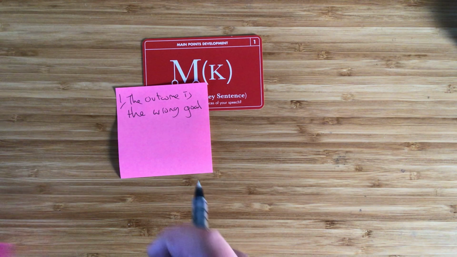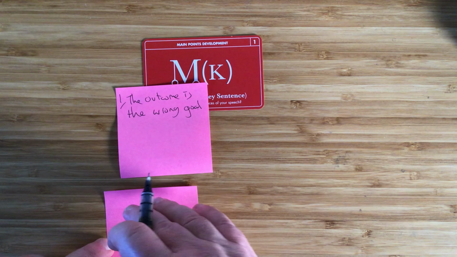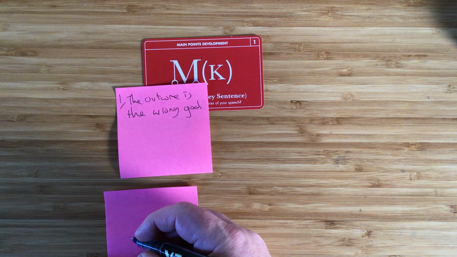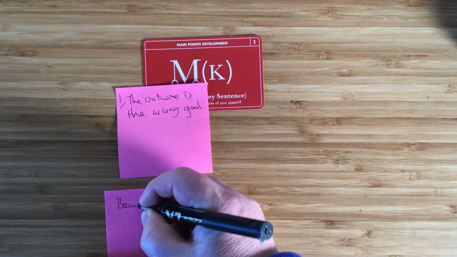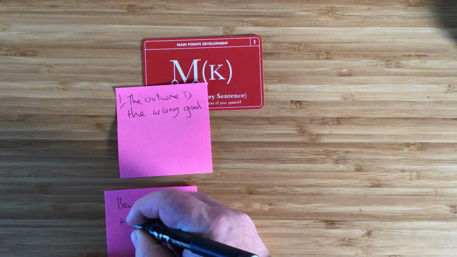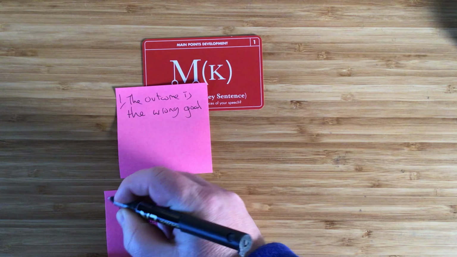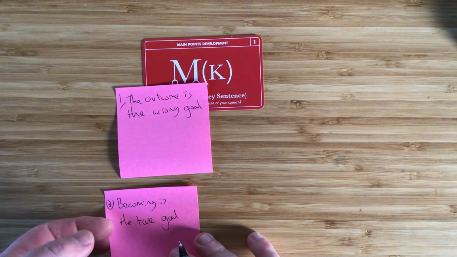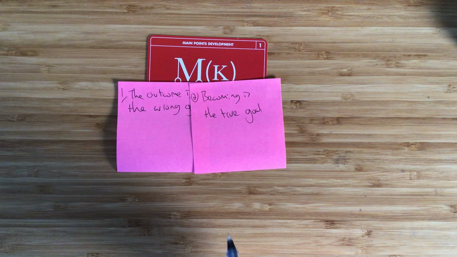I'm going to put the second one on a second post-it note, because we're probably going to want to separate these up later on. The second one is that becoming is the true goal. Okay, so those are my key sentences.